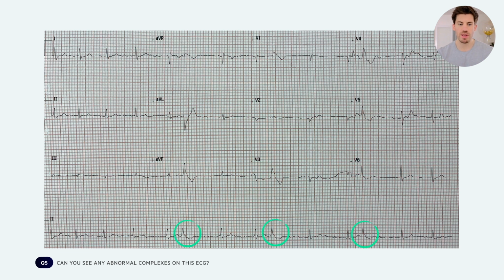And we can see that they occur in 3 positions. So these are ventricular ectopics, okay? Because they are broad, they're extra beats, and it goes back to the underlying rhythm afterwards.